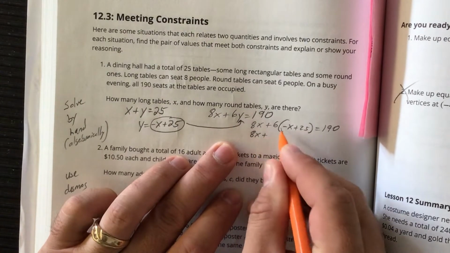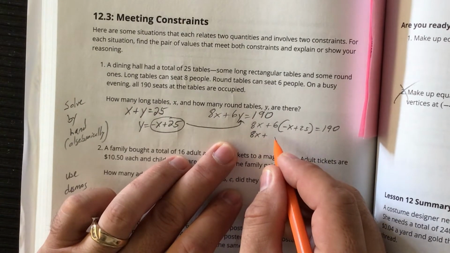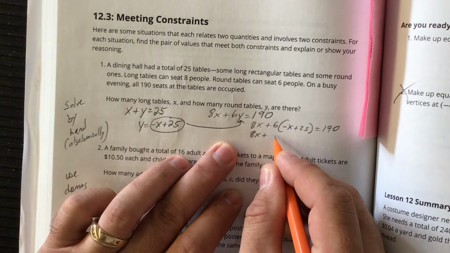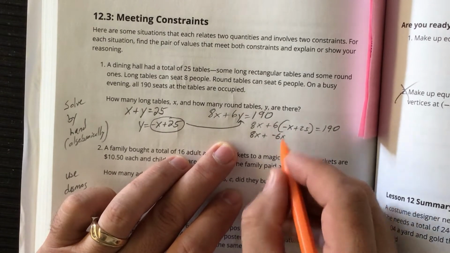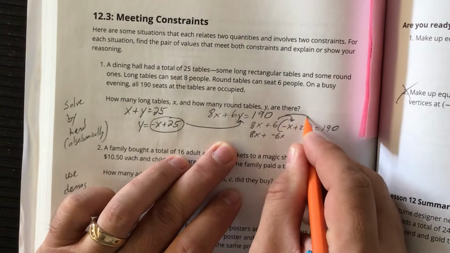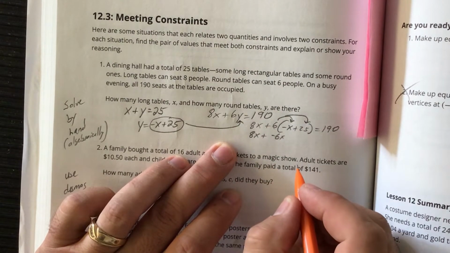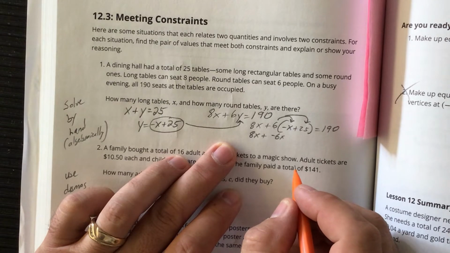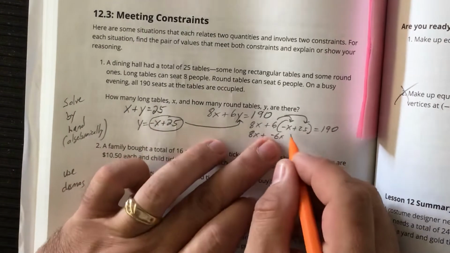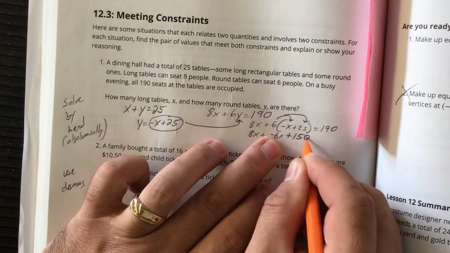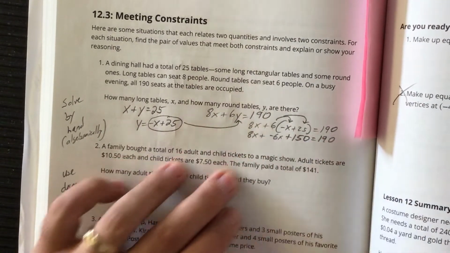Can you take 6 times negative x for me? Negative 6x. 6 times 25 for me? 150.